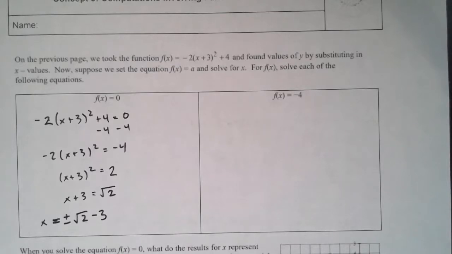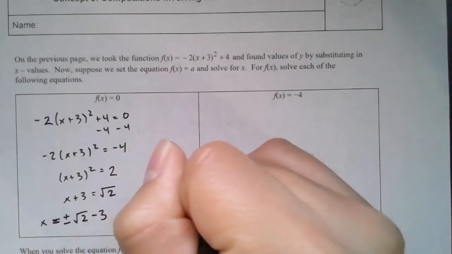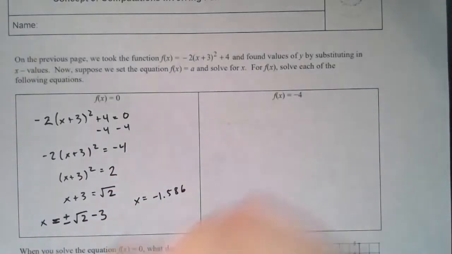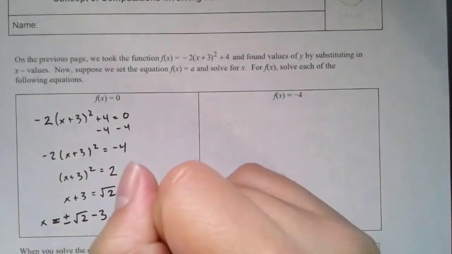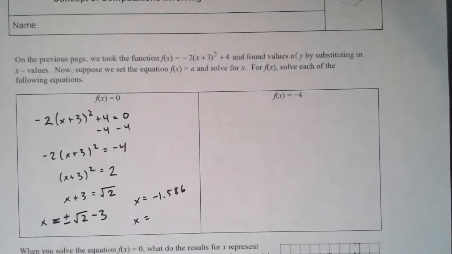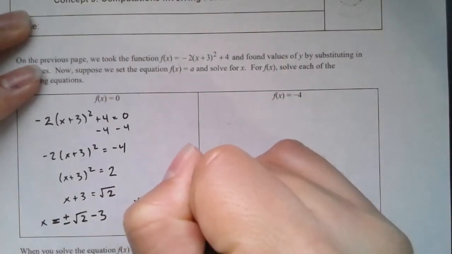Let's get those decimal values. Positive square root of 2 minus 3 gives x equal to -1.586, and negative square root of 2 minus 3 gives -4.414.